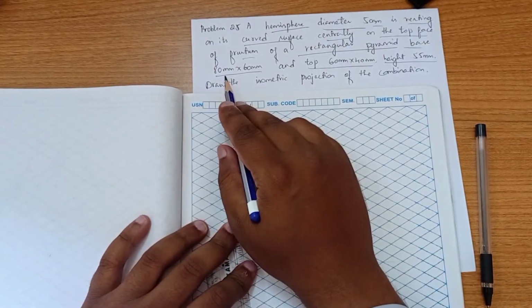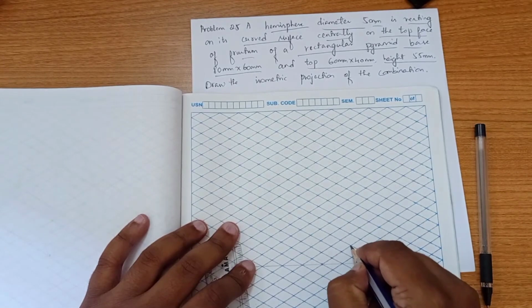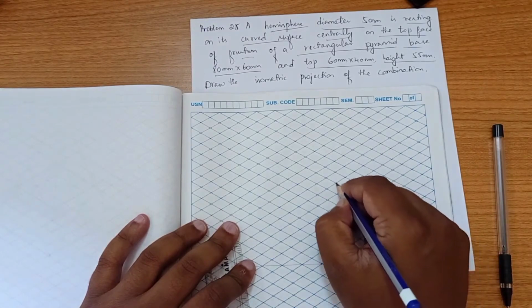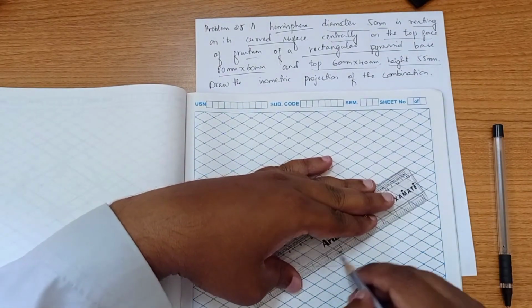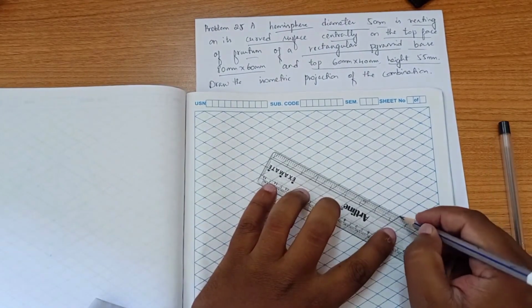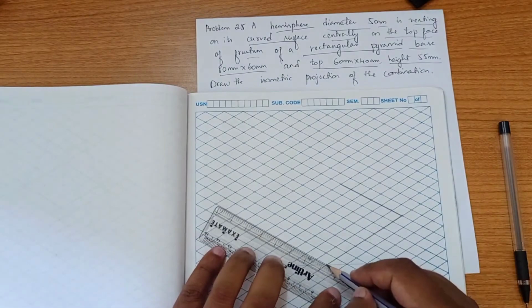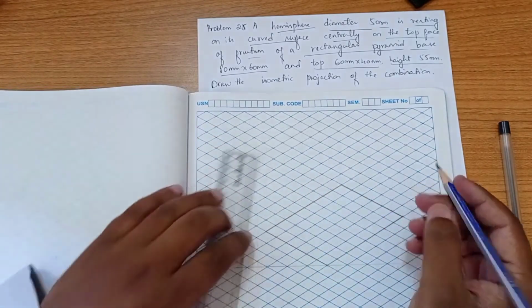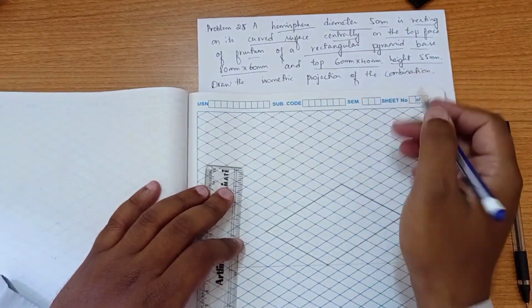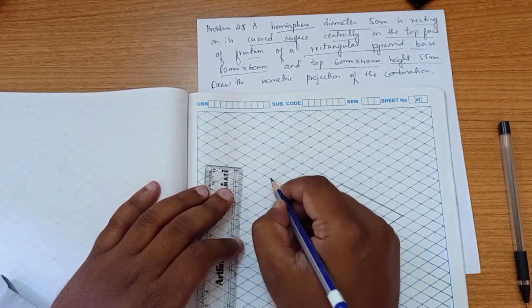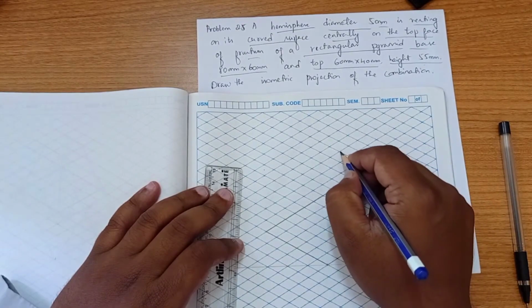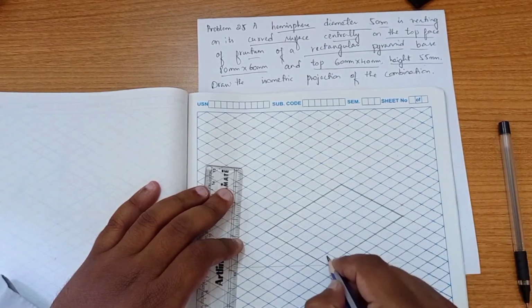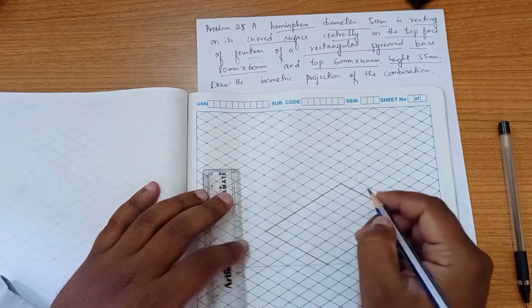So first we construct this 80 into 60. Now we need to consider a height of 55. 1, 2, 3, 4, 5, 55.